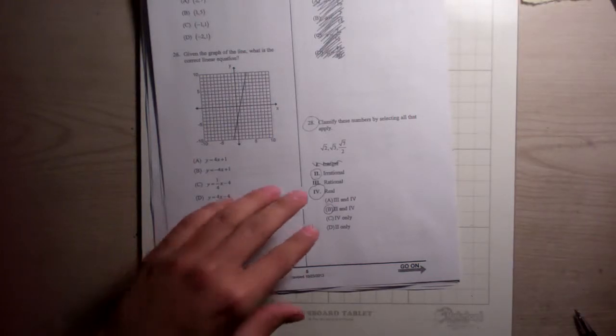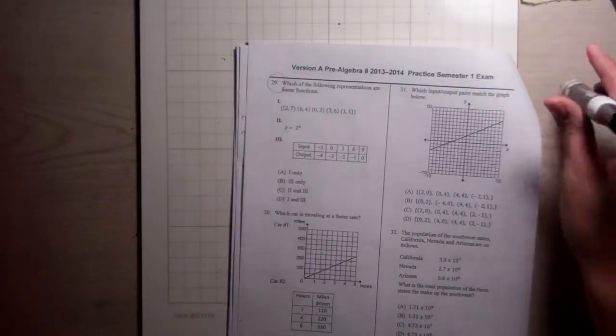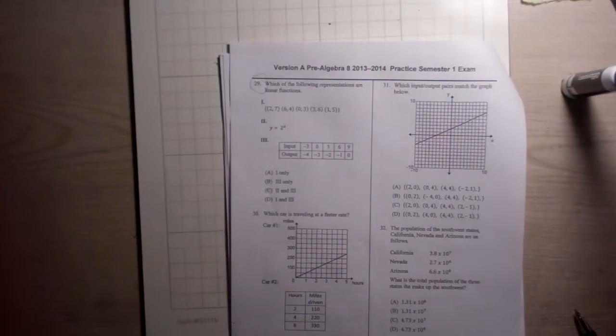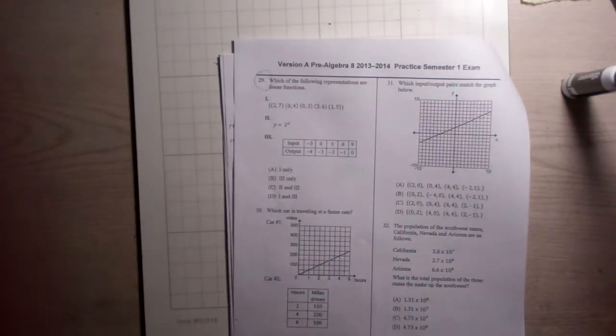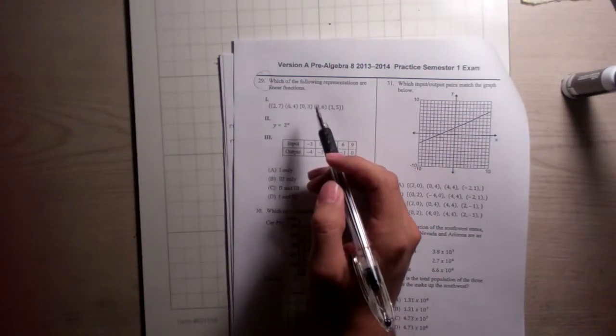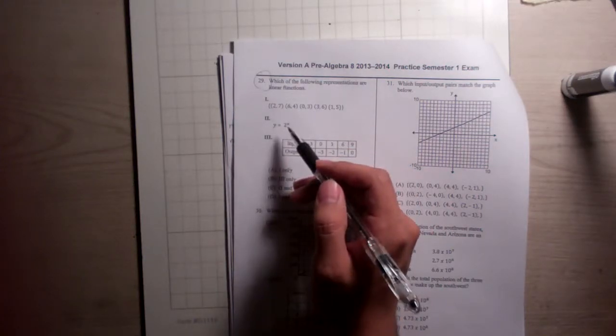All right. Next one is 29. 29 says, which of the following representations are linear functions? Well, linear functions put together kind of sounds weird, but we know what it is. Linear just means it gives me a line. Functions, we've already talked about that. Every input gives me an output.